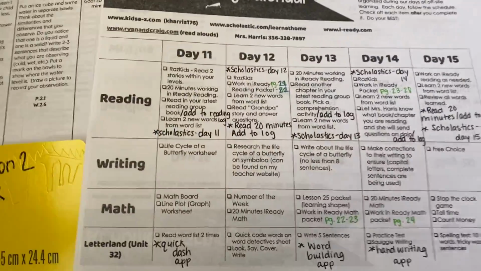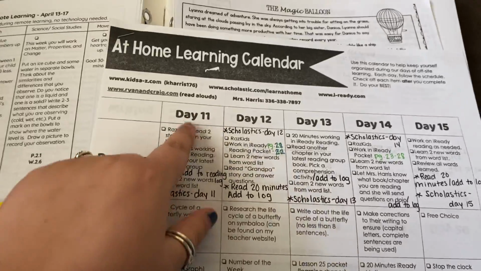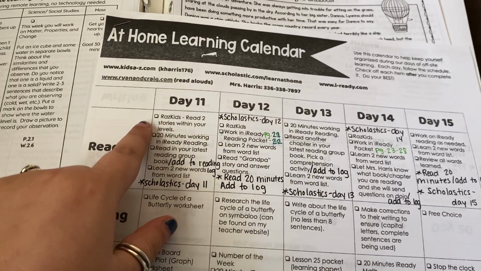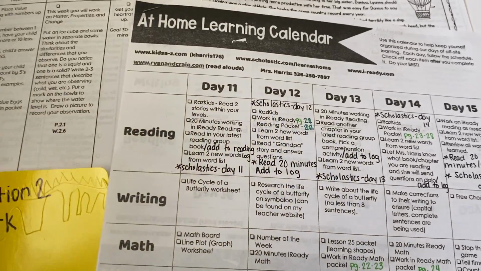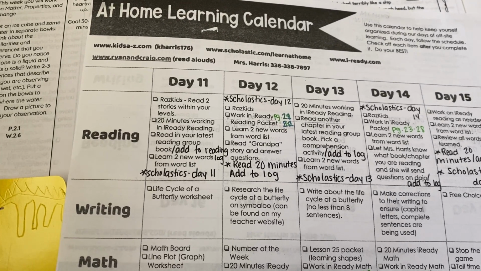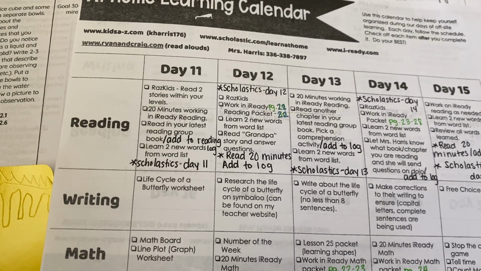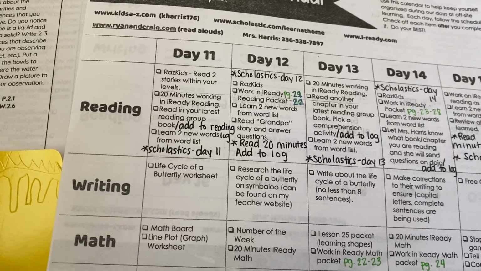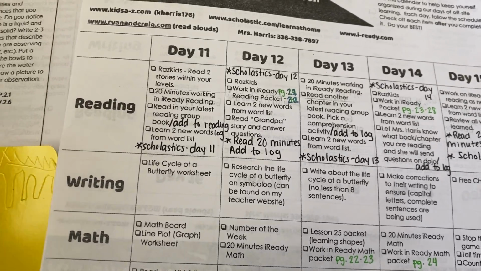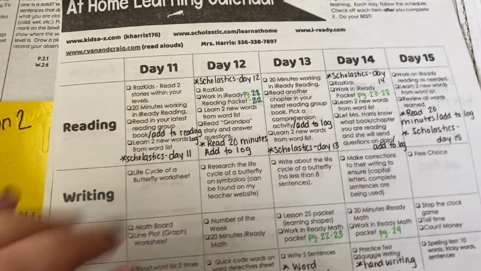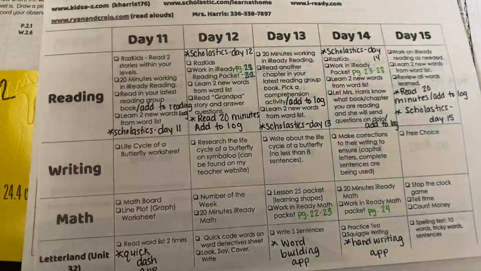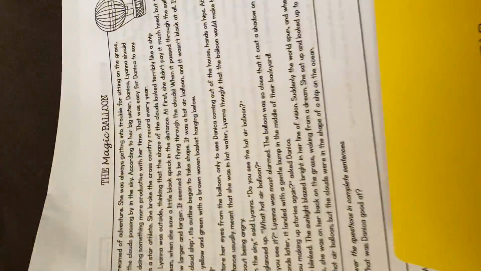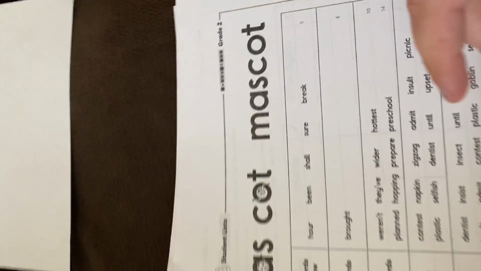So if you choose this calendar, you'll go through day 11, RazKids, which is online, 20 minutes working in iReady Reading, read in your reading group book, add to reading log, which is right here, and I've showed you all this on another video.